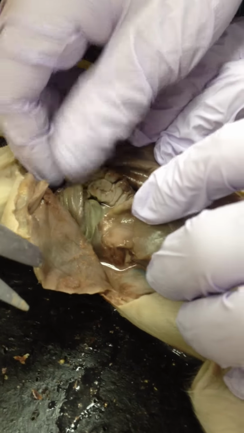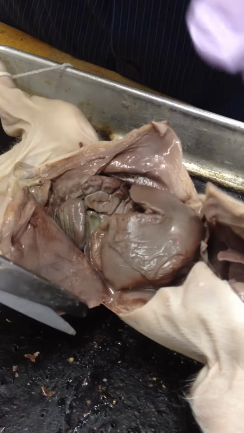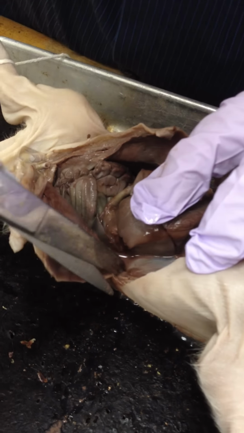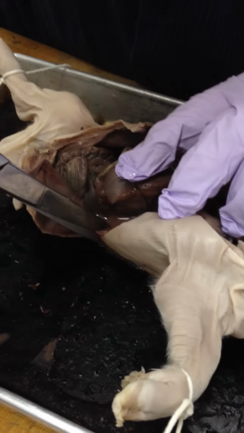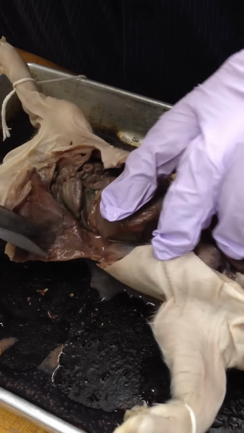Wait a second, is that the spleen right there? Or is that the pancreas? What is this? I thought this is all just part of the large intestines. I thought the pancreas is right underneath the stomach, and it wraps around the stomach. I'm gonna go through some more flesh here and get this all out.